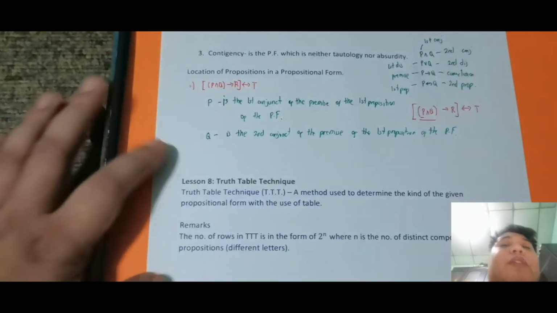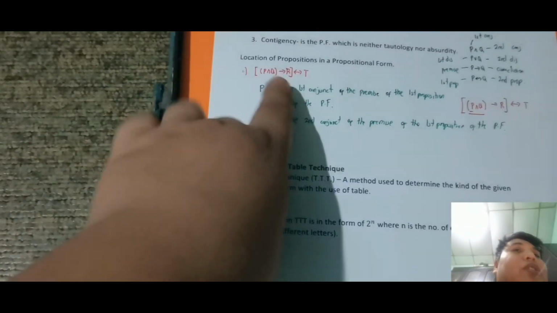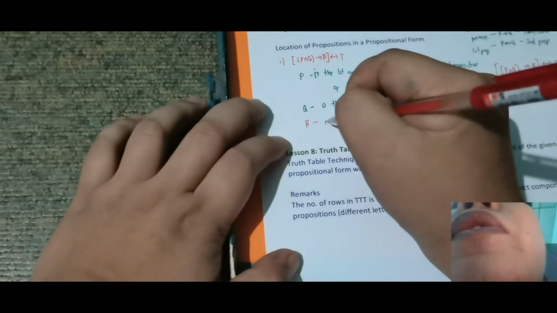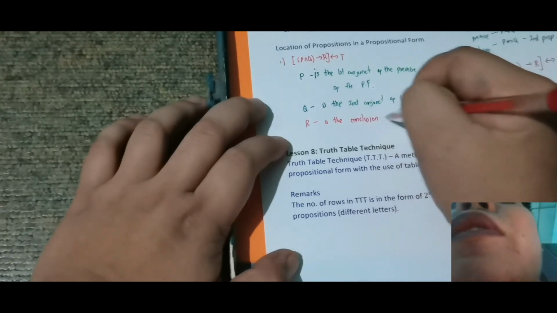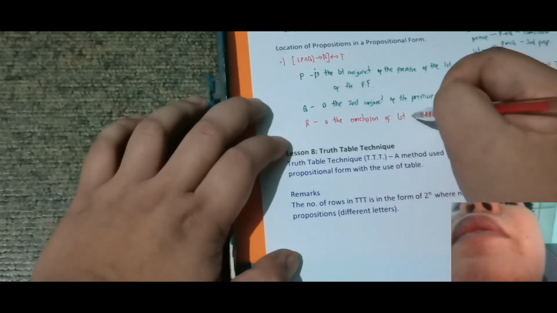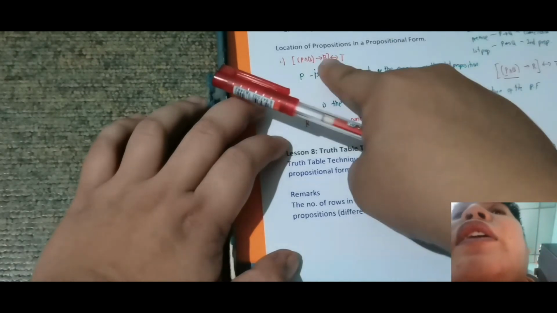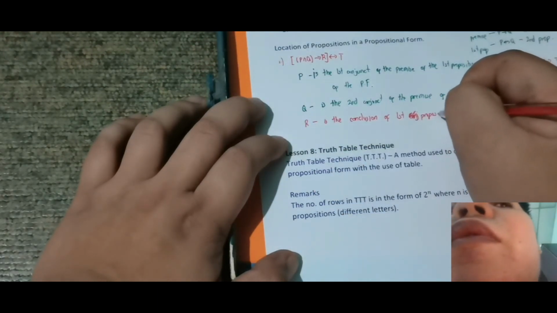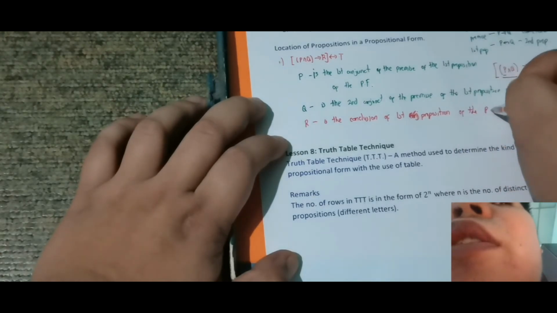Okay, next is si T. Ano si T? So assuming si R, ano si R? R, so hindi na conjunct. Ano siya? Conclusion. Kasi wala na dun eh. So, siya ay conclusion. R is the conclusion of the first proposition of the propositional form.